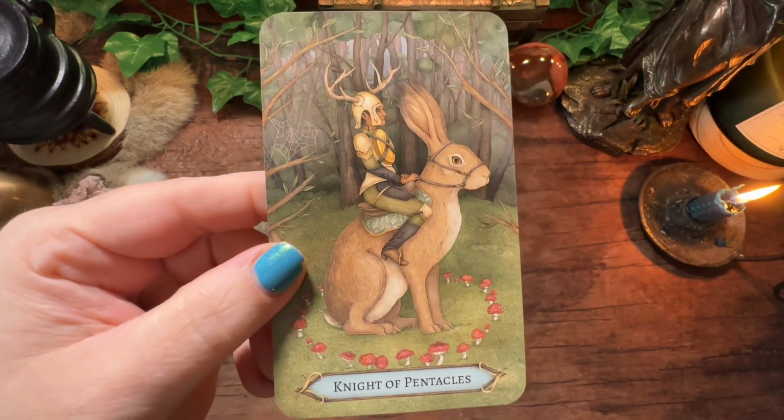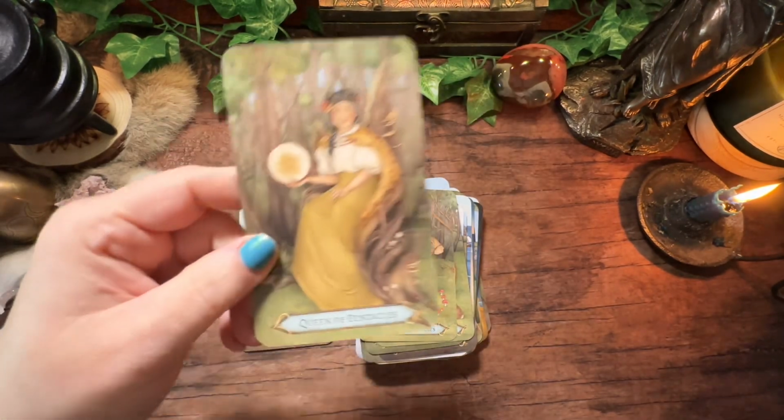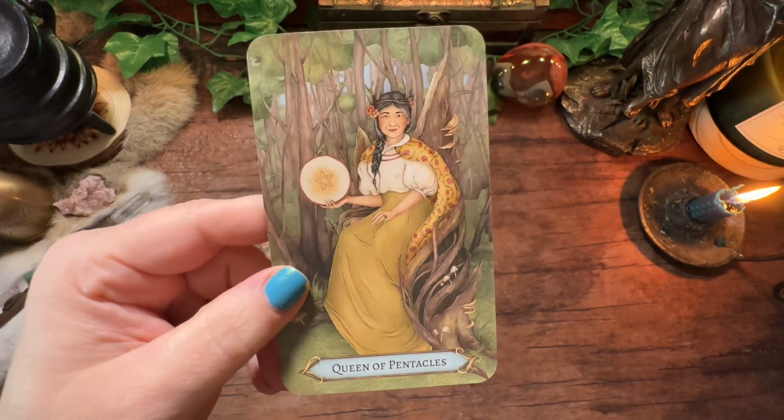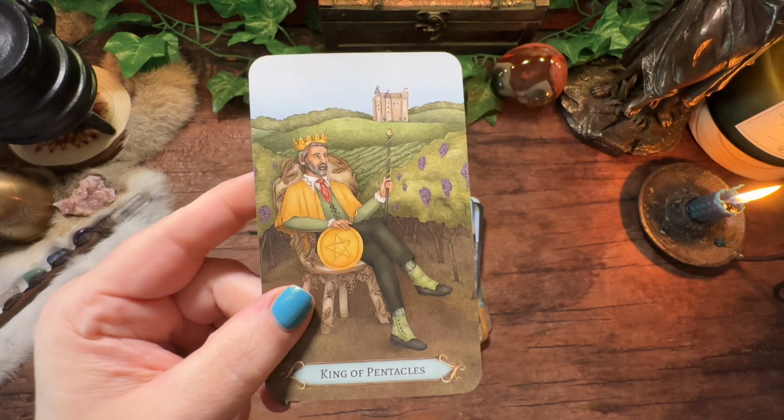Oh, that's a big rabbit. Oh, and a fairy ring, too. And then we've got our King of Pentacles.